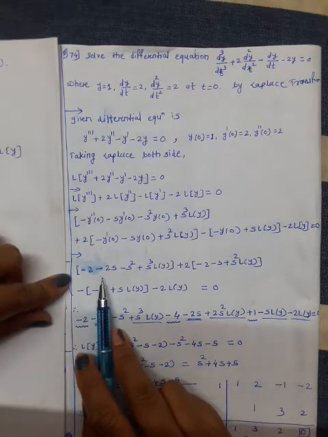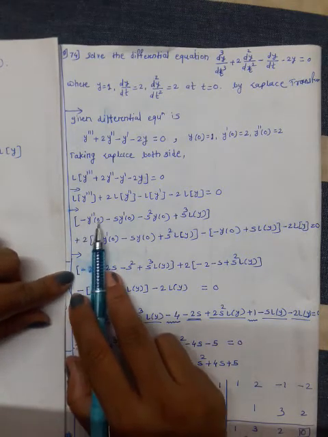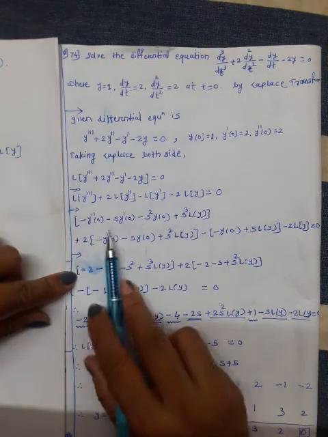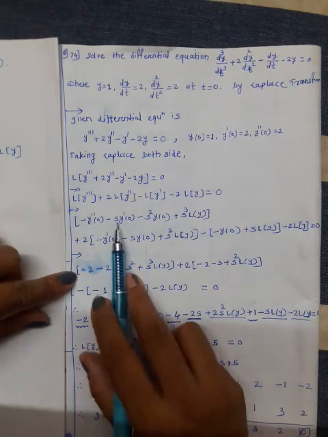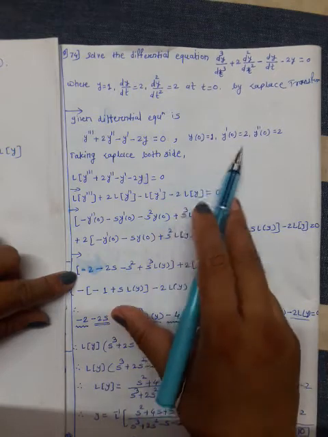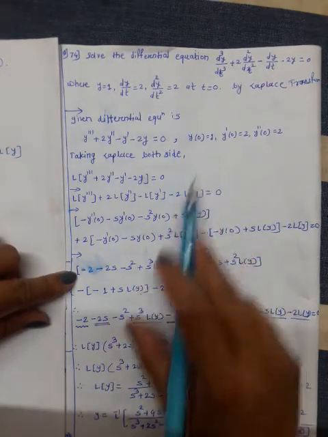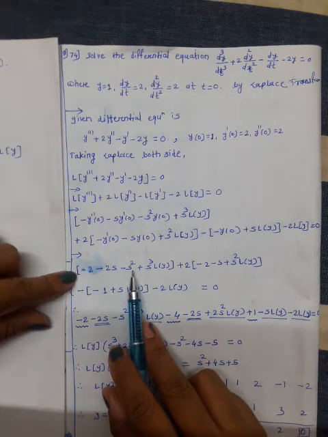We get this term. Minus y double dash 0, which is 2, that's why it is minus 2. Minus y dash 0, which is 2, minus 2, and minus s square into y of 0, which is 1, that's why it is only s square.